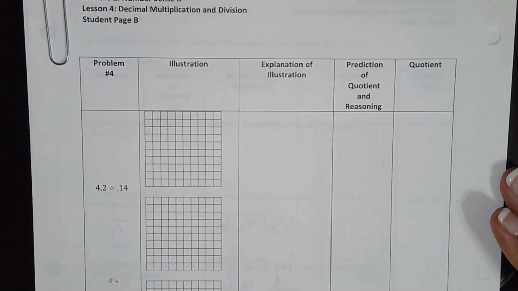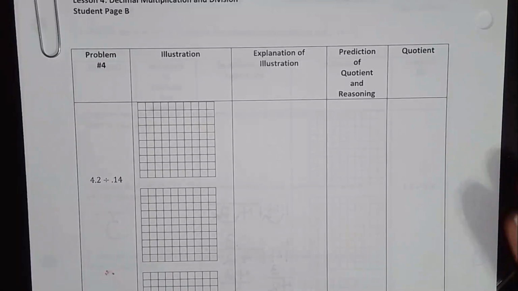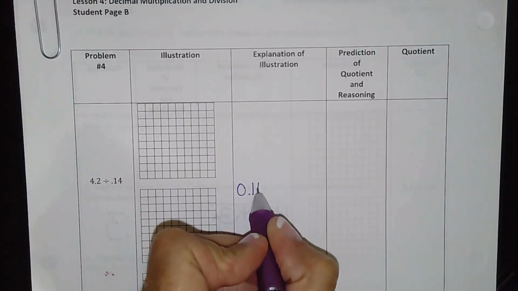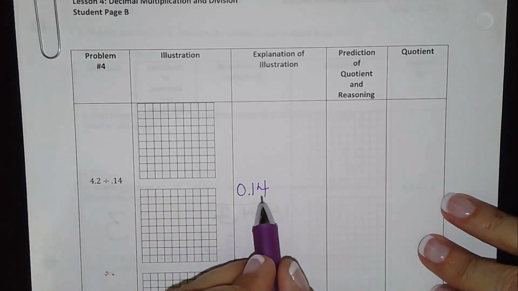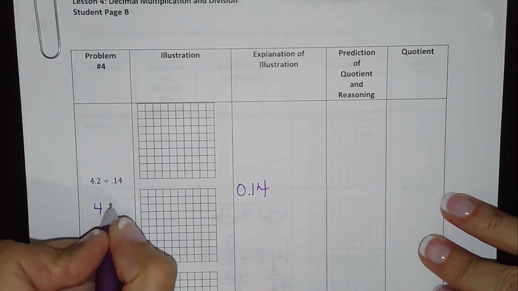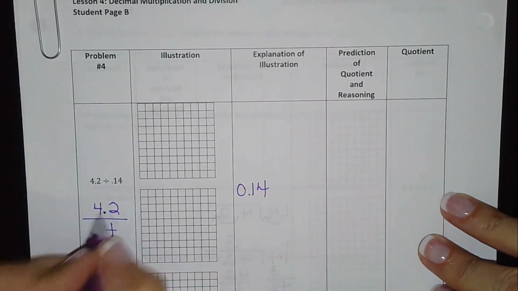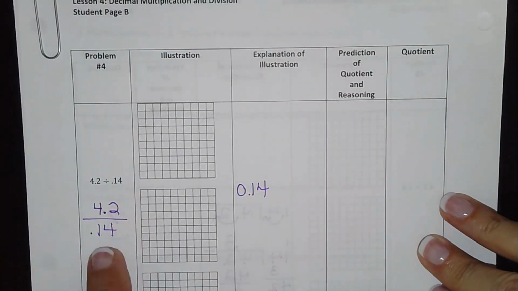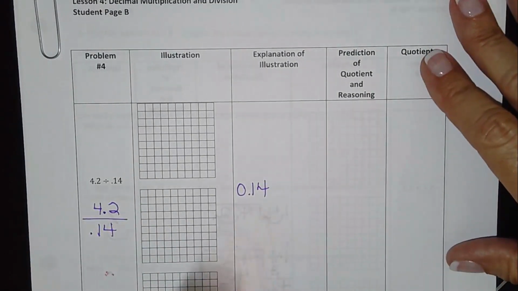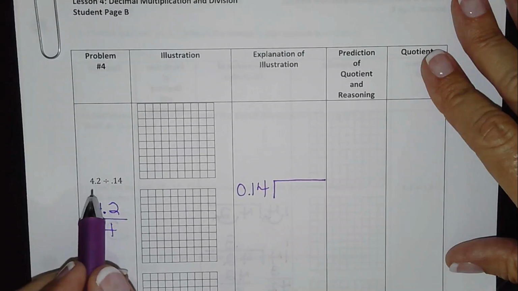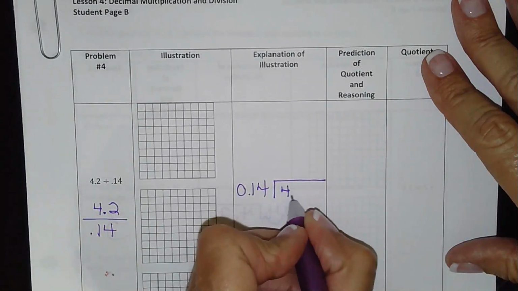Now we have 4.2 divided by 0.14. So the 0.14 goes on the outside. Always the second number on the outside, or the number in the denominator, whichever way they have it written. So second number or denominator, always outside. And then underneath the division sign, the dividend is 4.2.